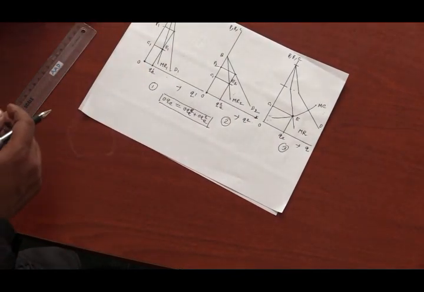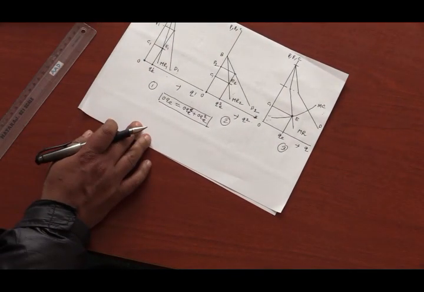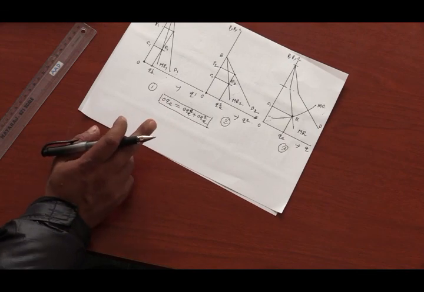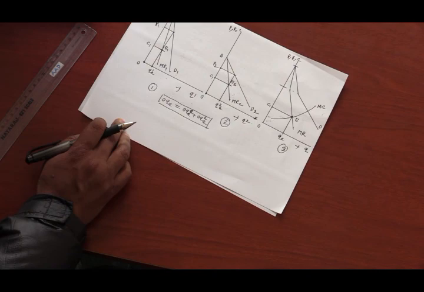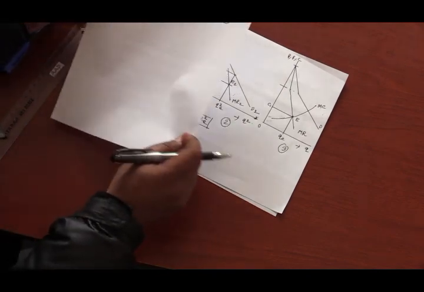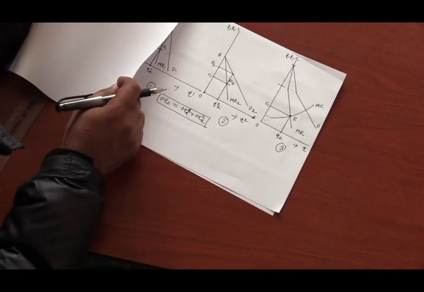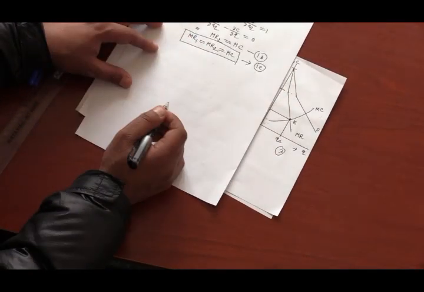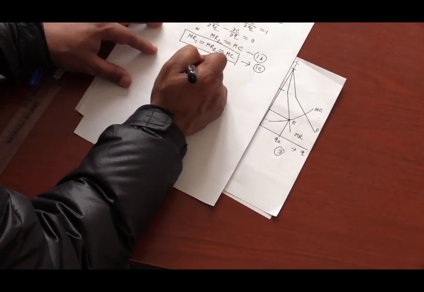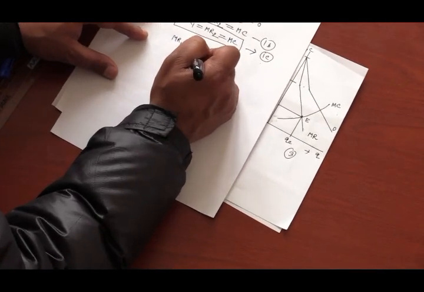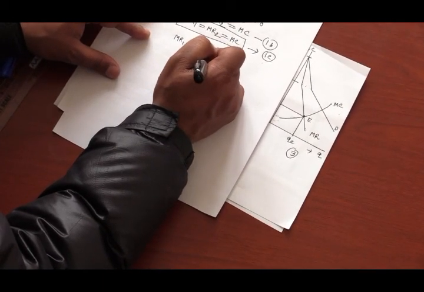So now we will prove that the monopolist will charge a lower price in the market when price elasticity of demand is relatively higher. So now start from the equilibrium condition once more. So we know the relationship between price, marginal revenue and price elasticity of demand.